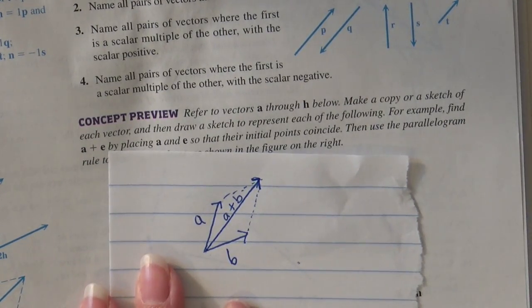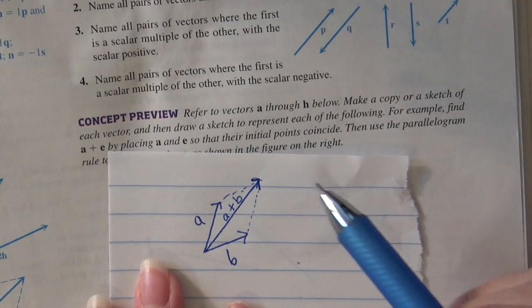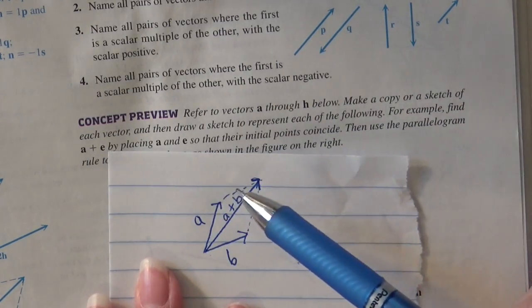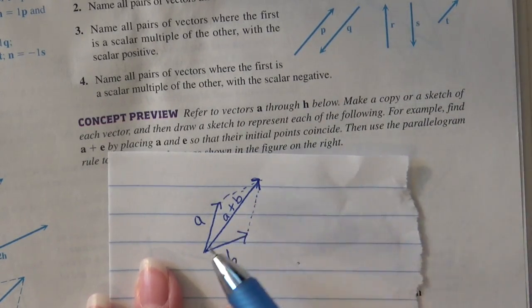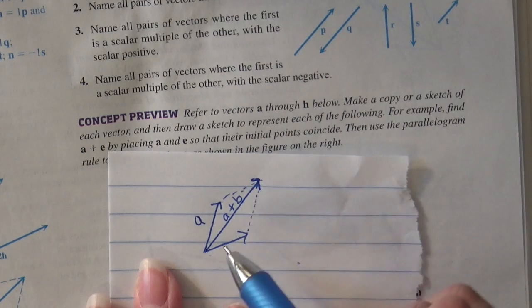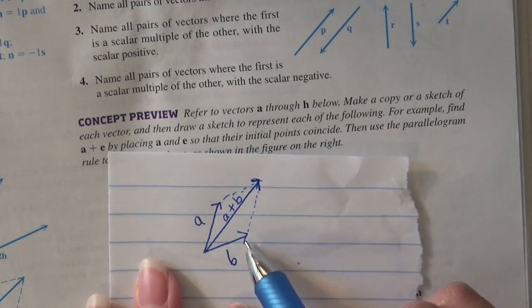So what in the world just happened? All right, well, let me explain it one more time. We traced the vectors that we were given and we put their terminal sides so that they touched, so the sides that did not have the arrows. We drew parallel sides that were the same length to create a parallelogram.